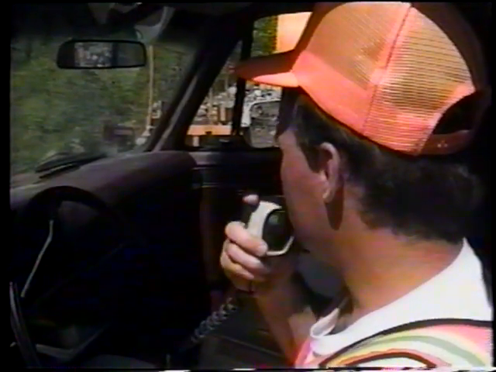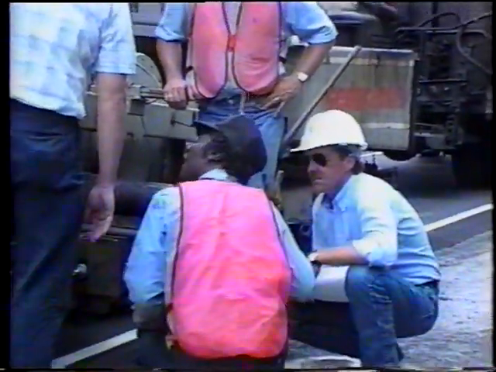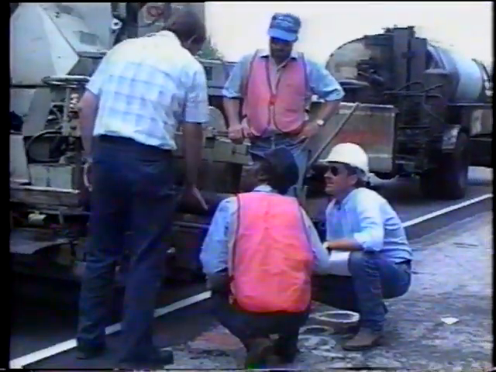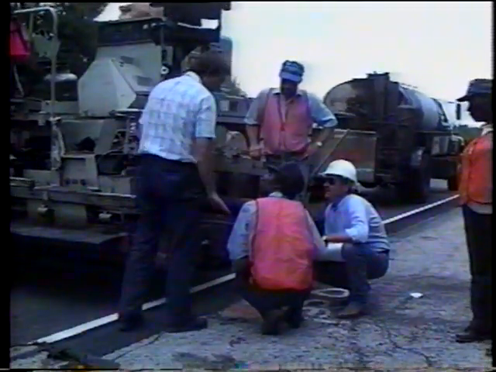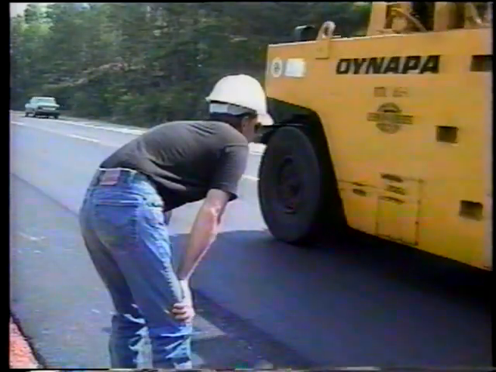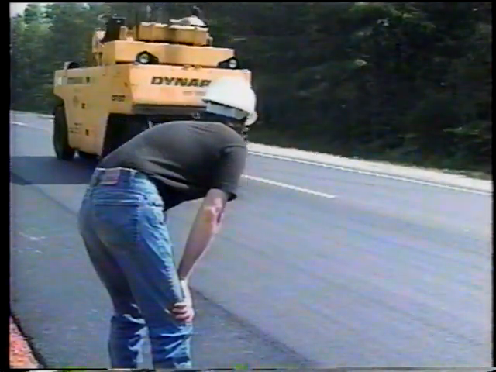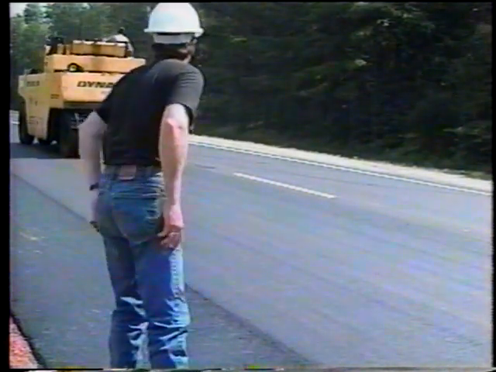Communicating with the plant, discussing operations with the contractor, and keeping your supervisor well informed are all part of good inspection procedures. This communication, along with the use of the inspection procedures and ideas we've discussed, will result in a well-constructed and acceptable project.